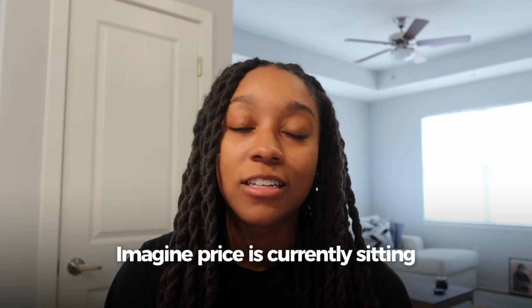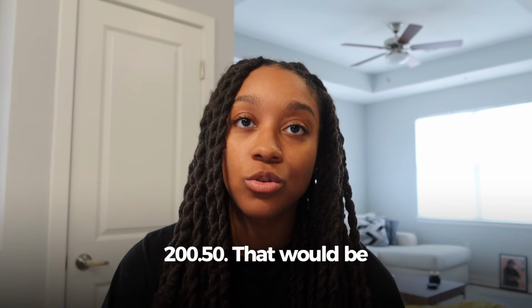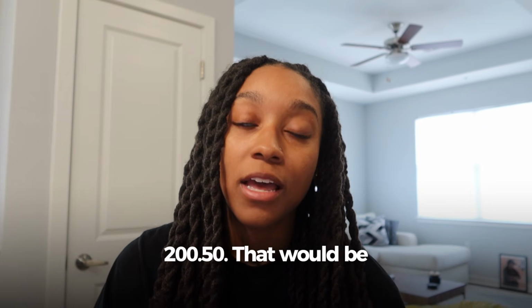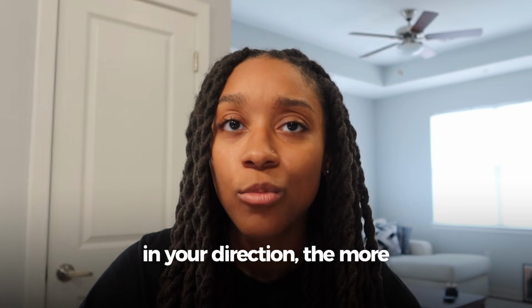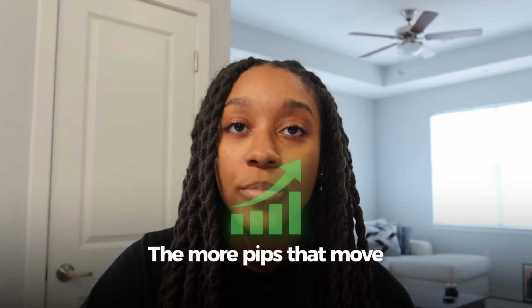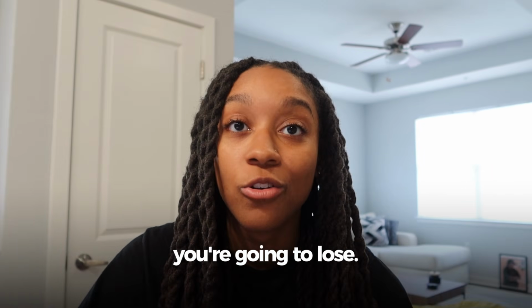Imagine price is currently sitting at 199.50, and then price moves to 200.50. That would be a 100 pip move. And just to be clear, the more pips that move in your direction, the more money you're gonna make. The more pips that move away from your direction that you're trading, the more money you're going to lose.